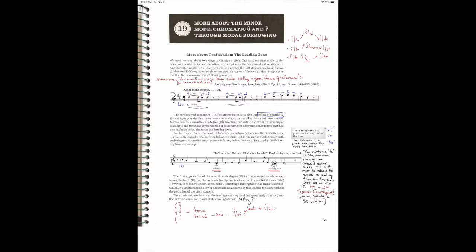Approaches a final cadence, if we're harmonizing it, we go ti, do. Okay, we're going to try to solfege this. Now, I did not write in the solfege, so we're going to go slowly. Let's figure it out right now together.